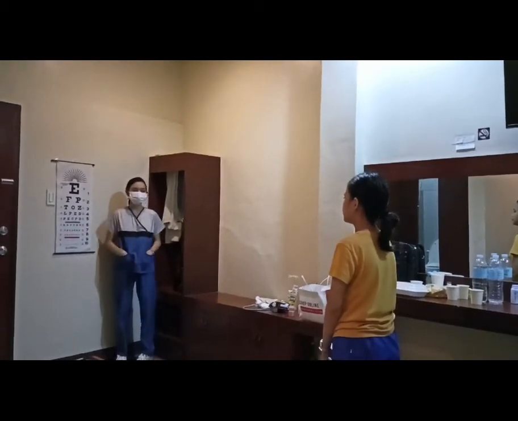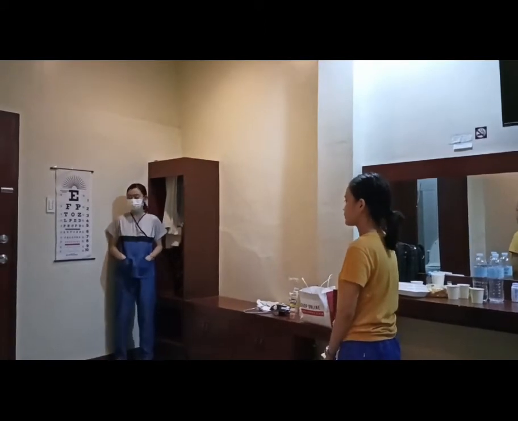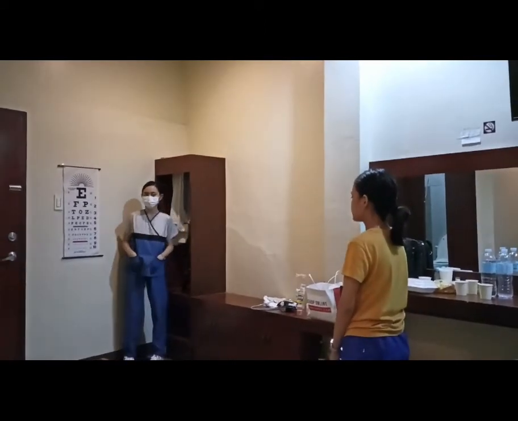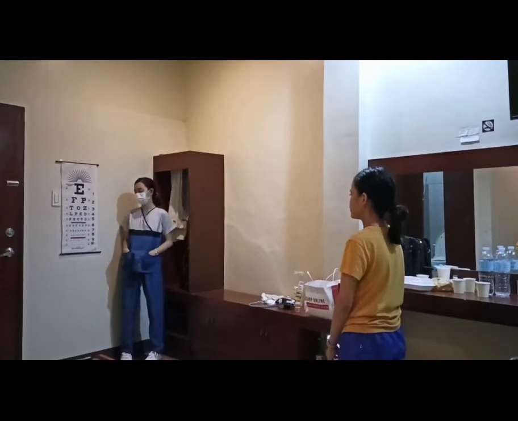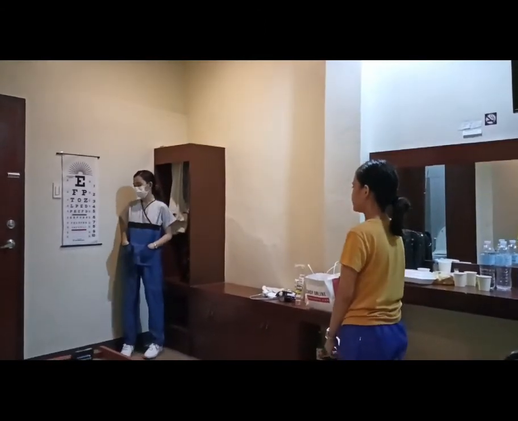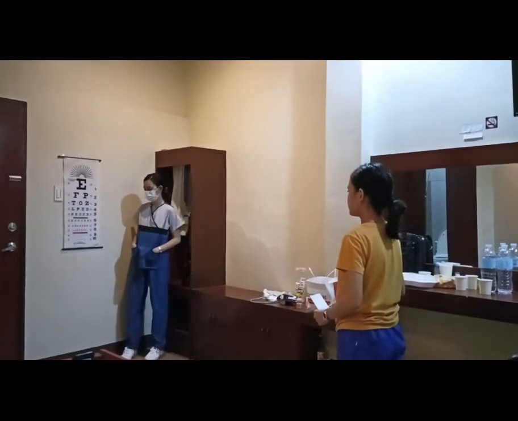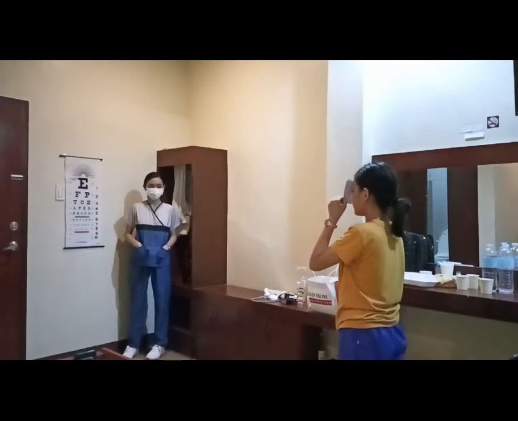So to measure your distant visual acuity, I will be using a Snellen chart. So you are 20 feet away from the Snellen chart, and all you have to do is to state the letters that I will be pointing to. So you have also to cover one eye. So let's start, 20/20.